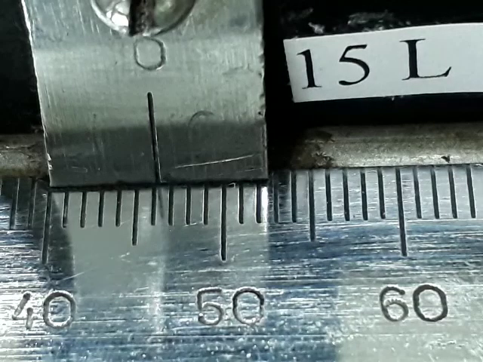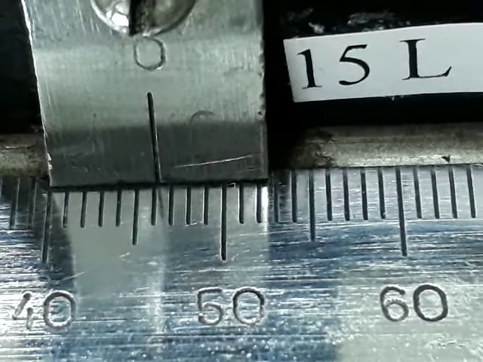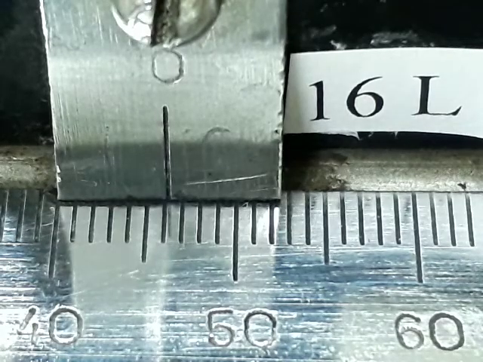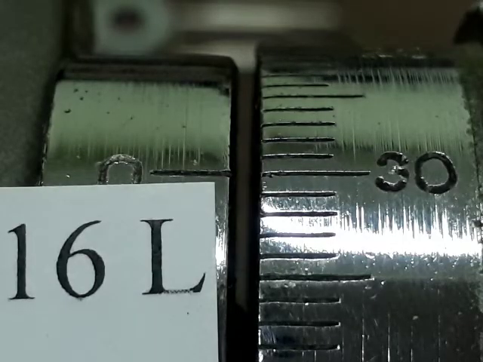46.09 mm. Now we are moving towards the 15th ring and here it is. For the 15th ring, the MSR is 46 mm and the circular scale is at 18. Thus, the total reading is 46.18 mm. Now we are moving towards the 16th ring and here it is. For the 16th ring, the MSR is 46 mm and the circular scale is at 30. Thus, the total reading is 46.30 mm.